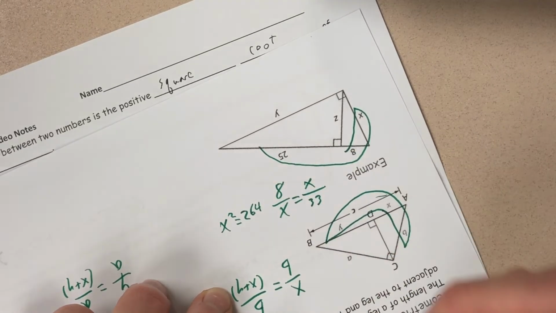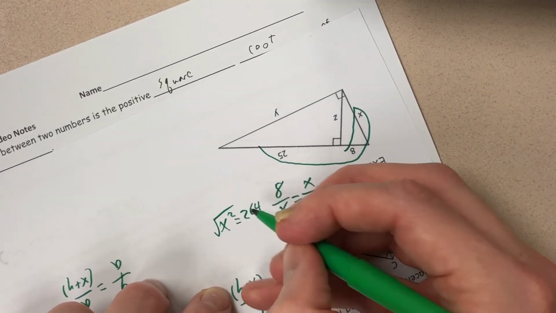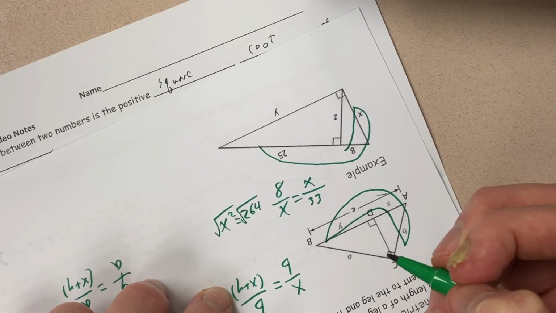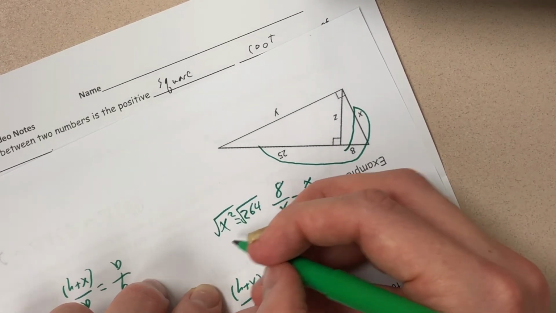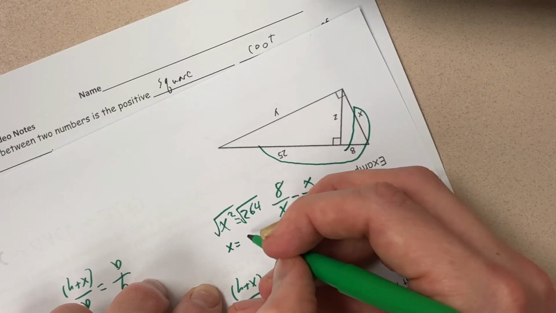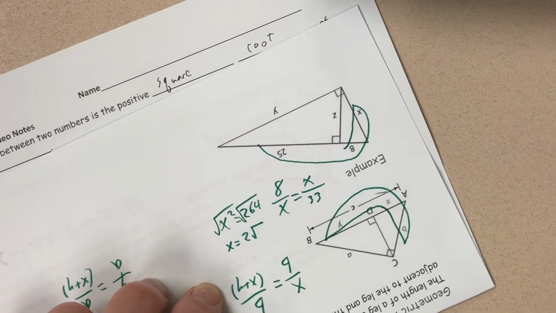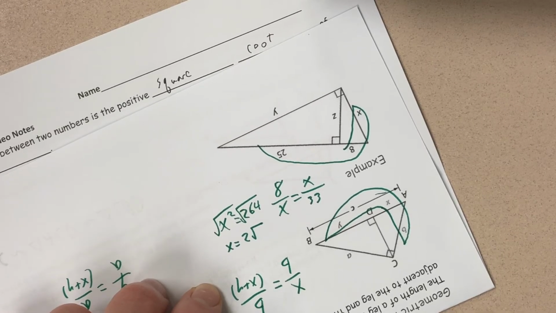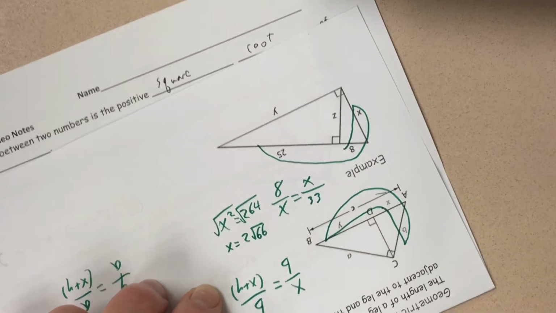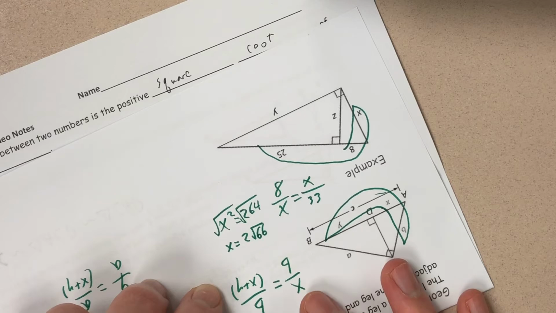X squared equals 264, and then we can take the square root of both sides to find x. I think this would just end up as x equals 2 times the square root of 66, which we could find out a decimal approximation for if you wanted to.